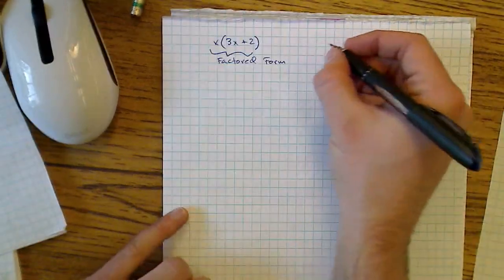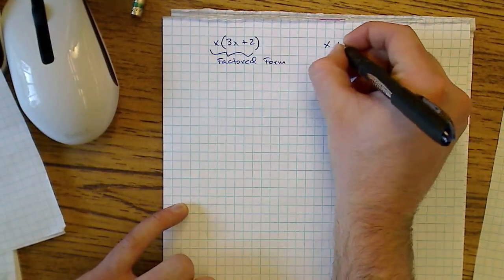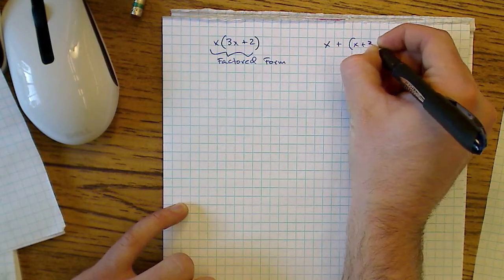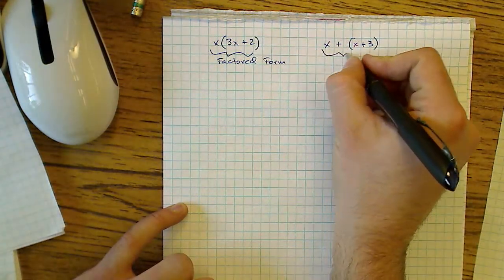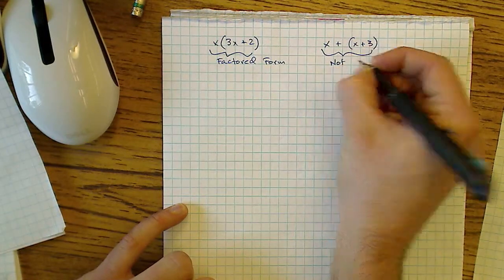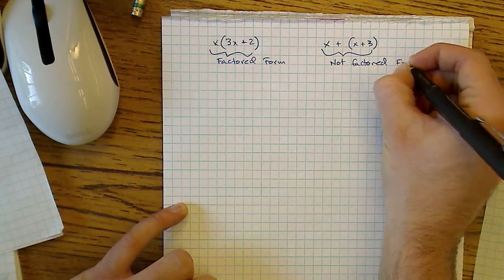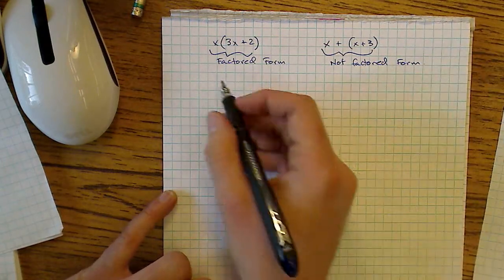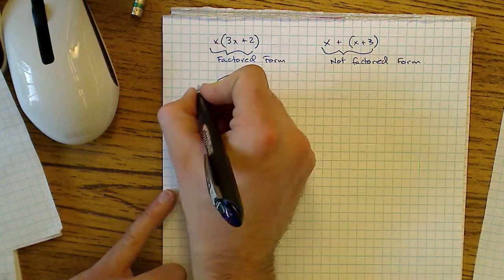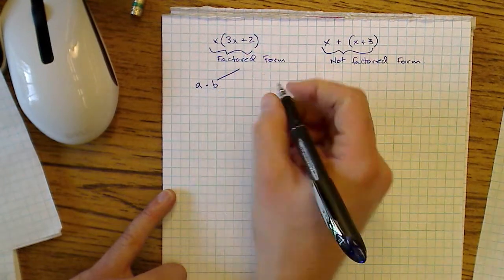Here's an expression that's not in factored form. This whole thing is not being multiplied, so it's not in factored form. Factored form could be anything like a times b.